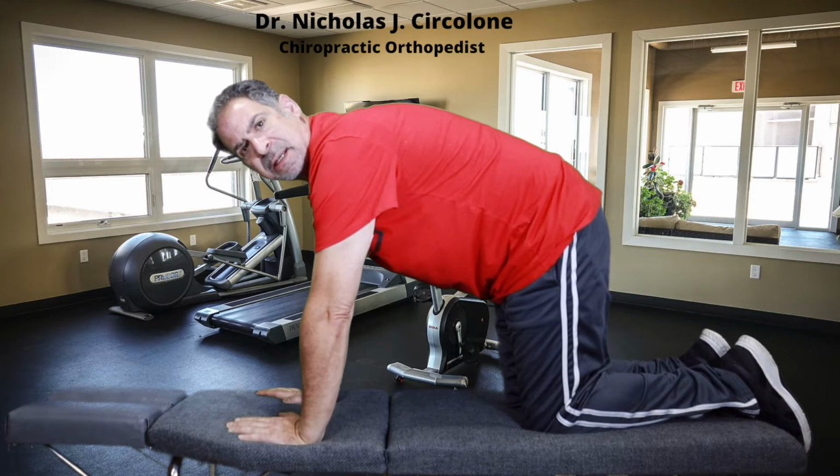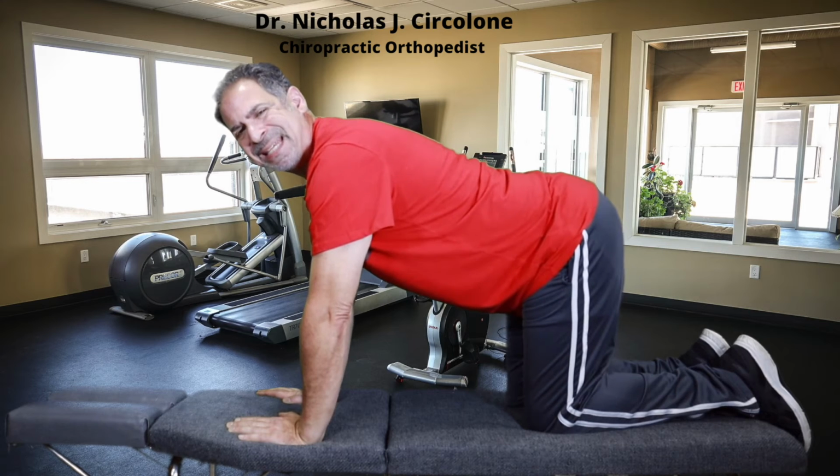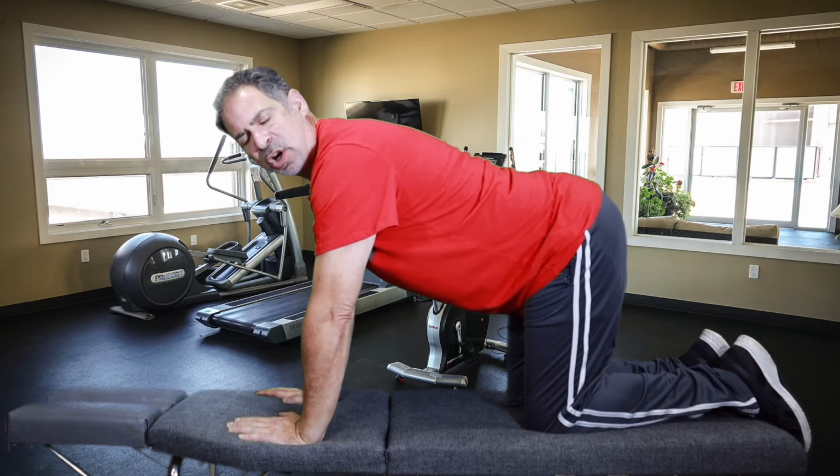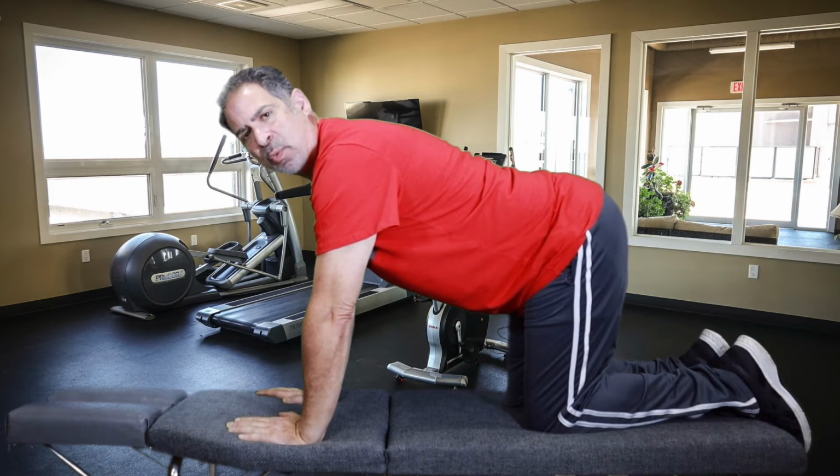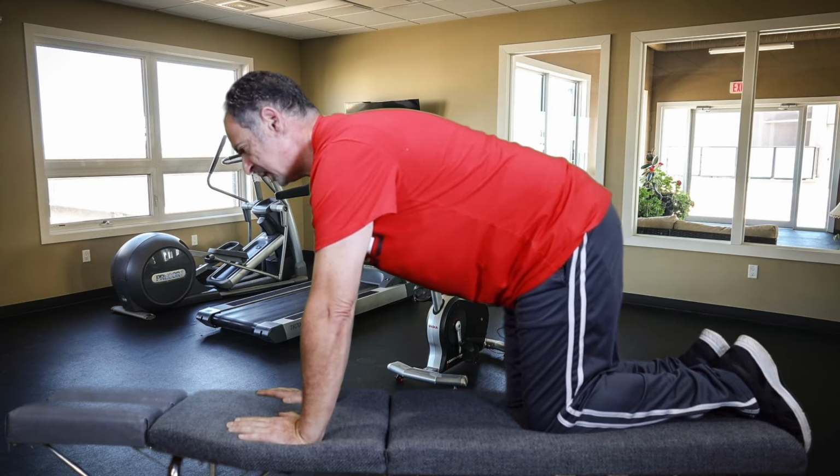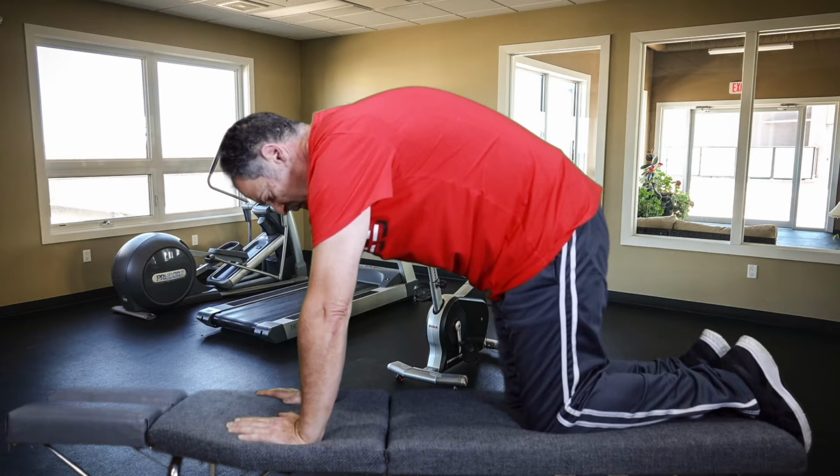Now, we'll tell you this. A lot of people have a hard time extending in this position. If this hurts, we don't want to do this. We want to work on it slowly. So we'll stay in a neutral position, and we'll just do the cat stretch.